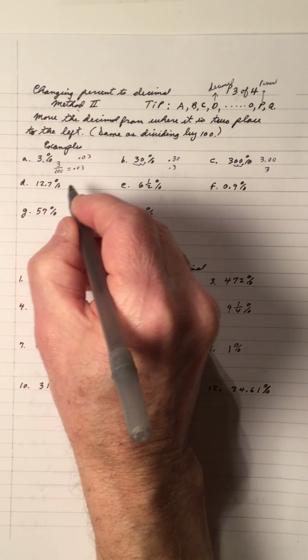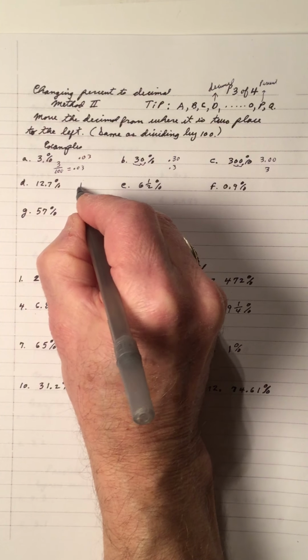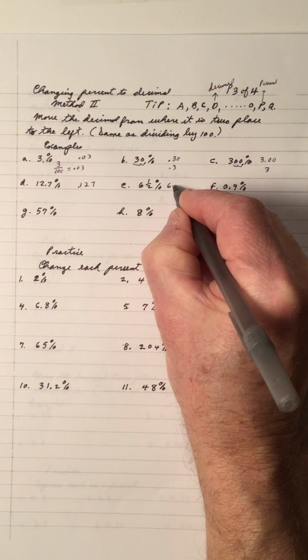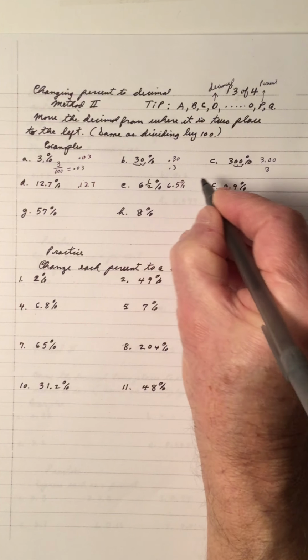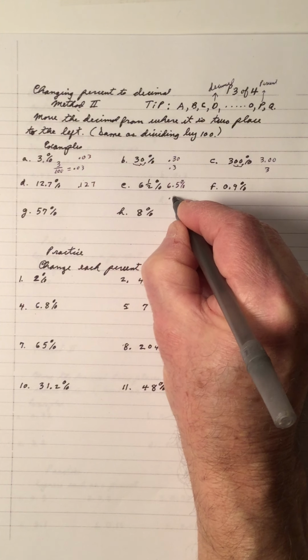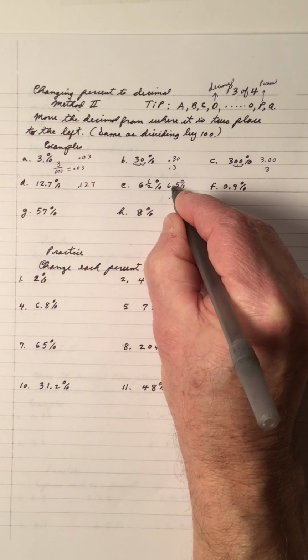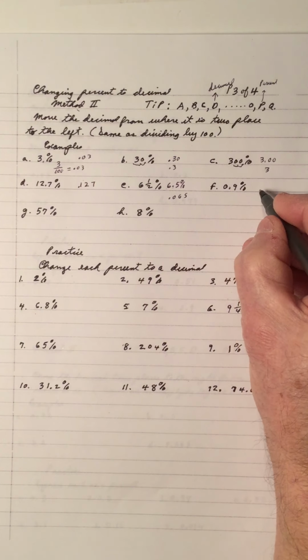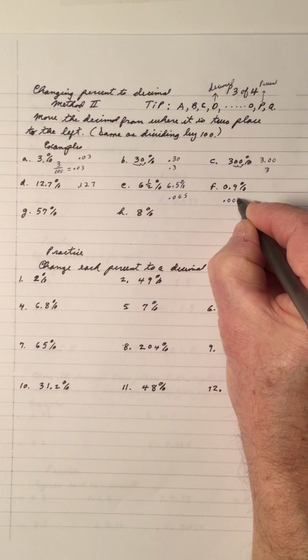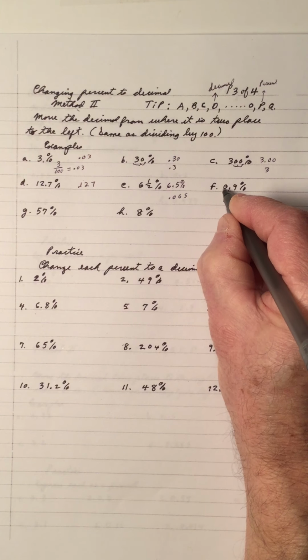12.7%, 2 places to the left gives you 0.127. 6.5%, change the half to a 0.5. 2 places to the left is 0.065. 9%, 2 places to the left, 0.09. 2 places.